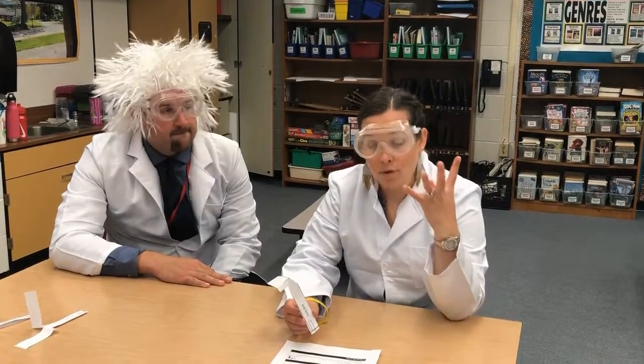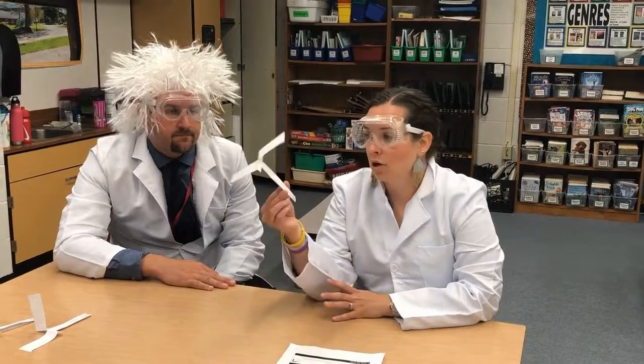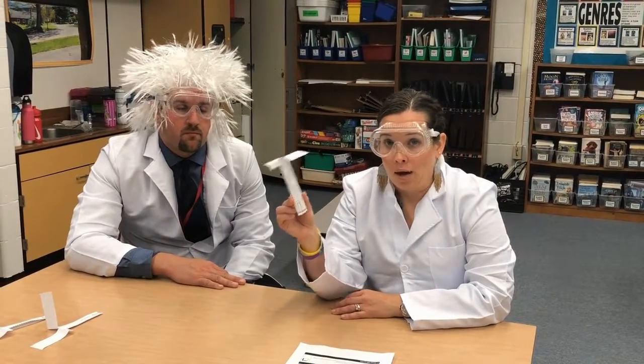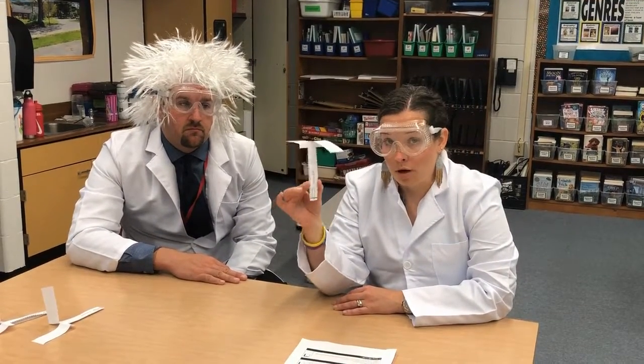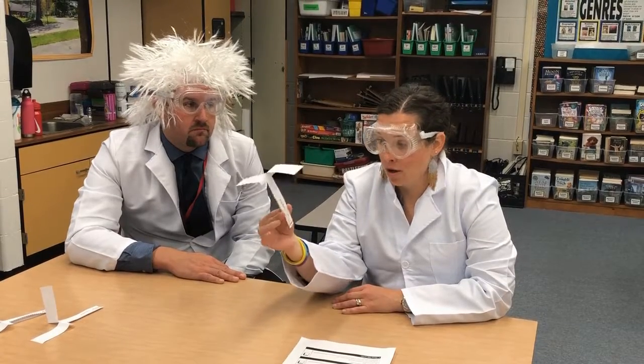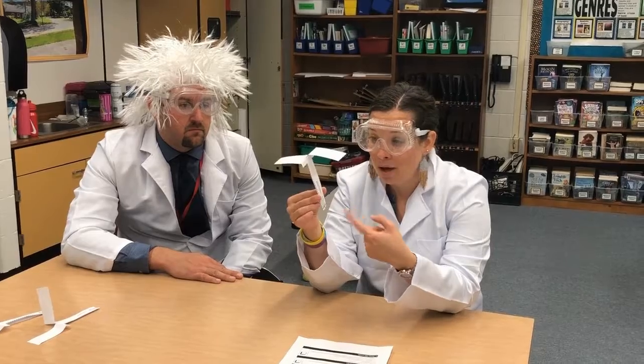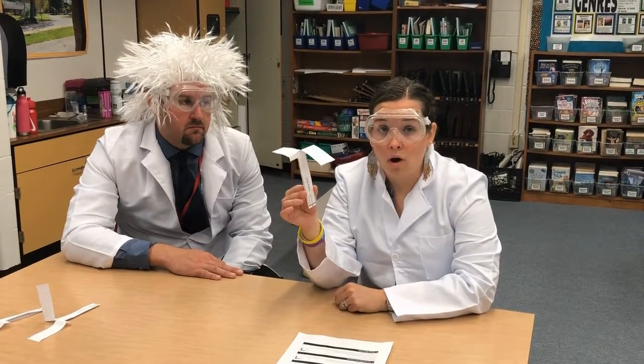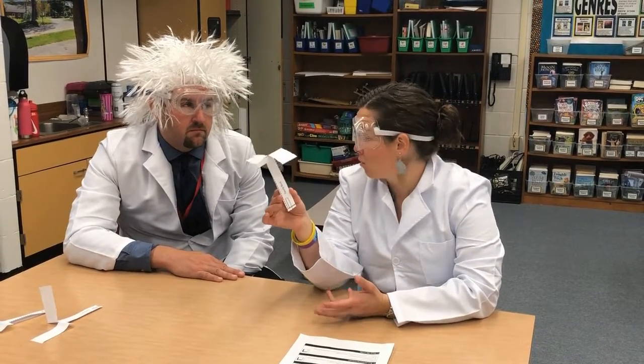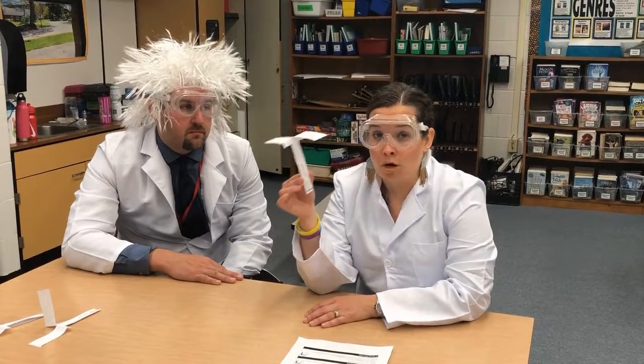So this is part 4, draw and label the twirlybird. You're going to need to get a piece of paper and a pencil and draw your twirlybird. And you need to label the different parts of it. So maybe I want to label parts like the wings, the paper clip, the body. Make sure that you draw it in detail and then you label it as well so that we know the different parts of your twirlybird.